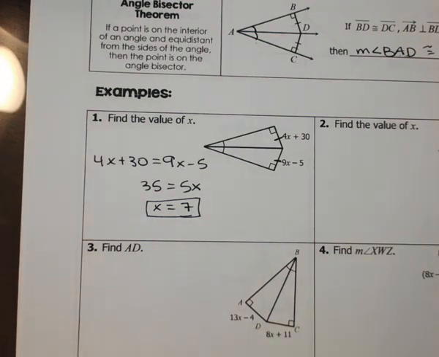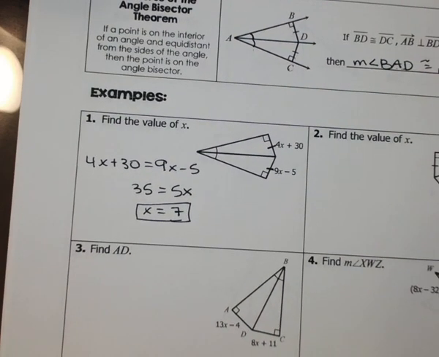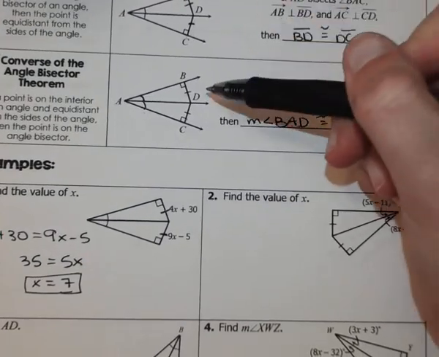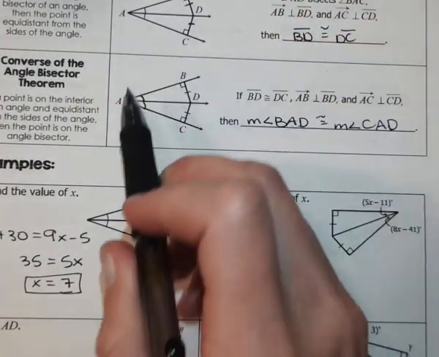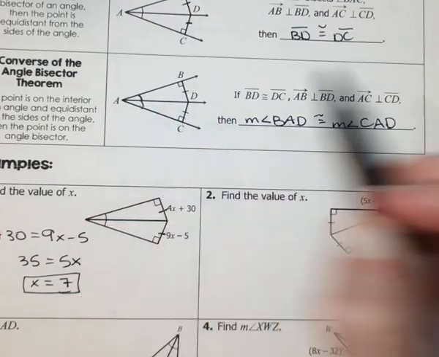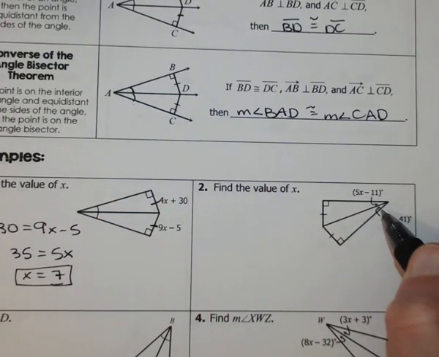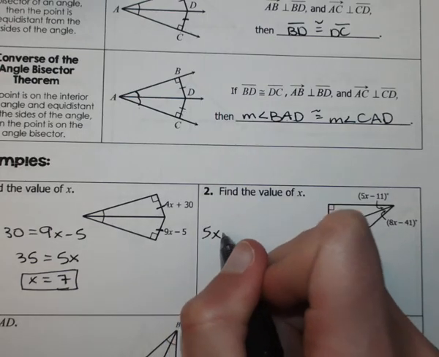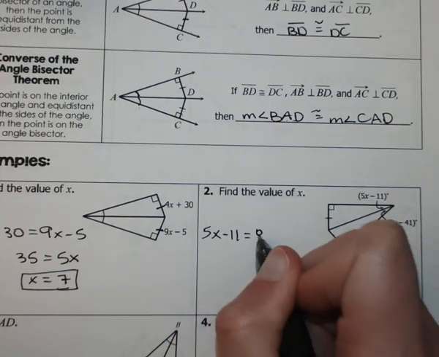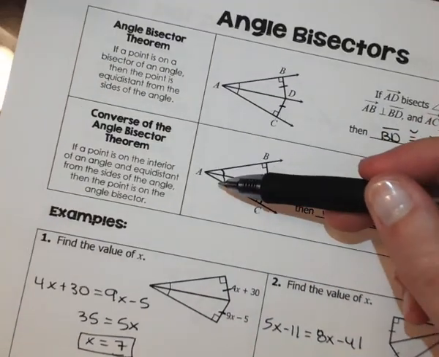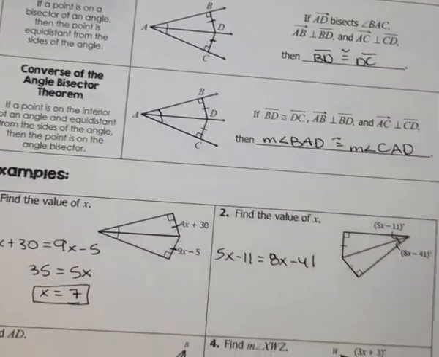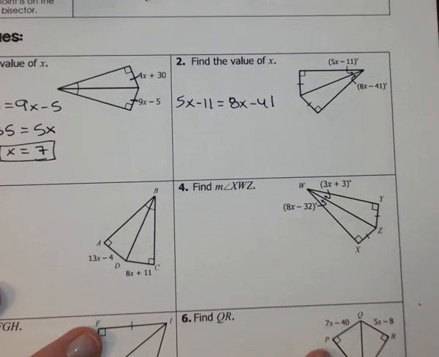Alright, number 2. Number 2 is the second theorem listed. If you have the boxes and the line segments up top are congruent, then this theorem states that it has to be an angle bisector. So it has to split this angle in half, meaning 5x minus 11 equals 8x minus 41. Remember, I said if this one's 20, this one has to be 20 for an angle bisector. And then we will solve.